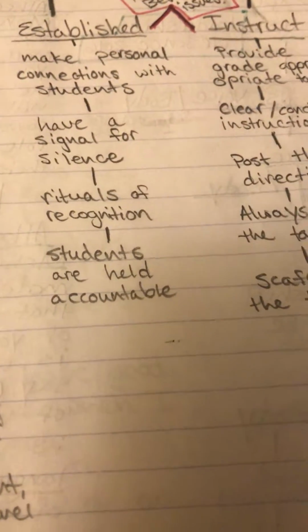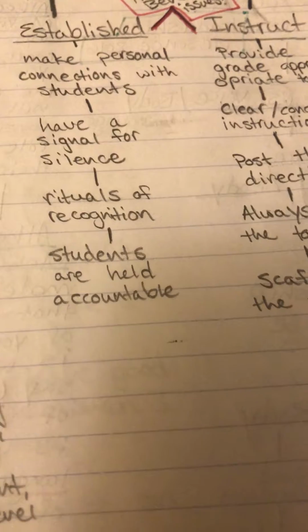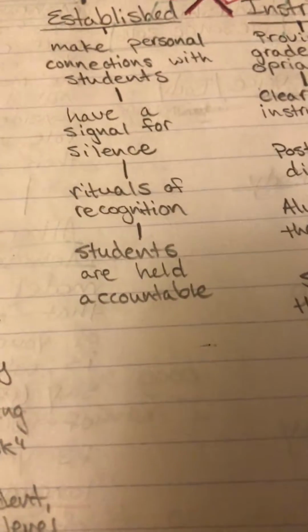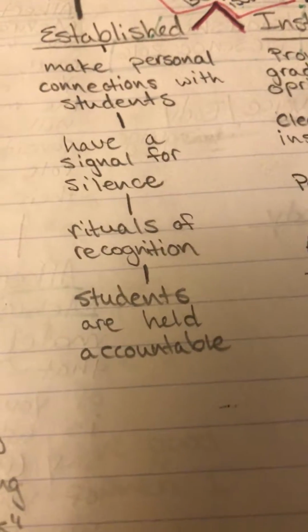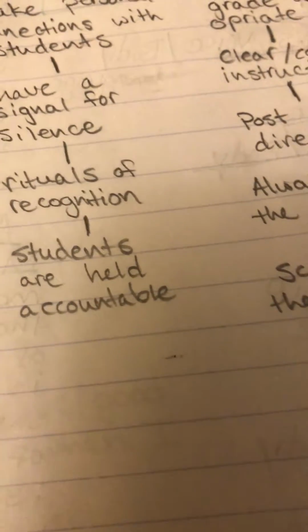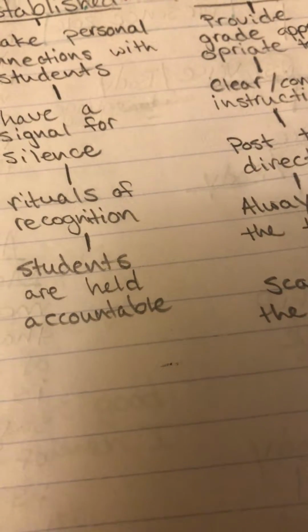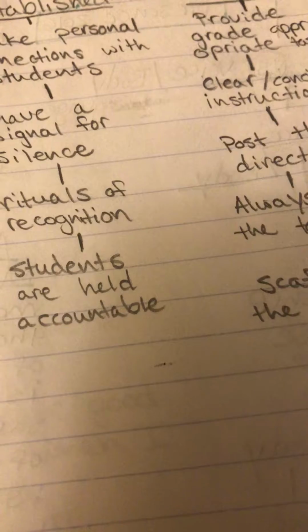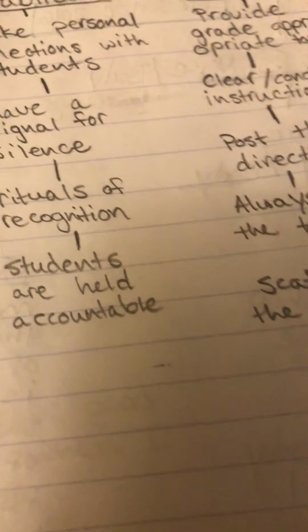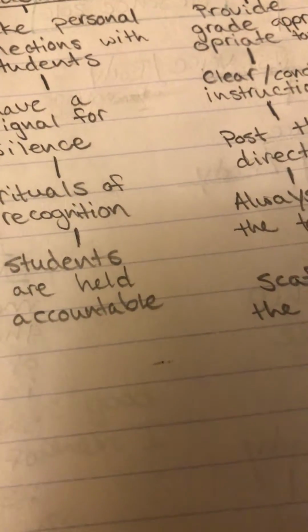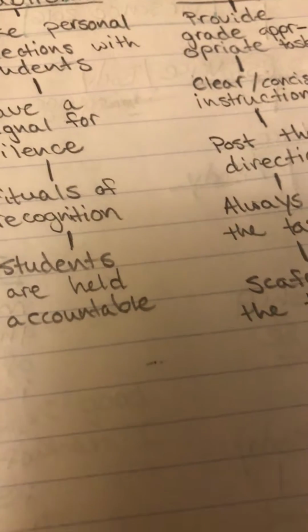Rituals of recognition. I think this is a really big one that I haven't seen a whole lot of, but when we talked about it, I thought it's actually huge. It's having different ways to recognize students and making that a big part of your classroom, because when students have fun recognizing each other, the more they're going to want to recognize each other.